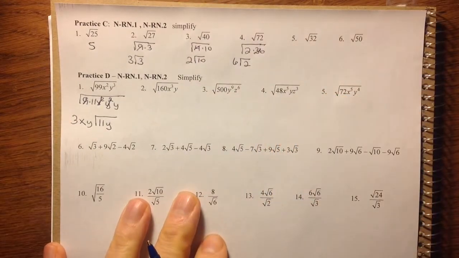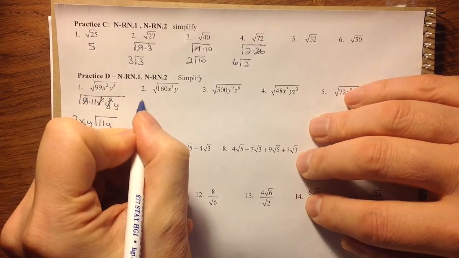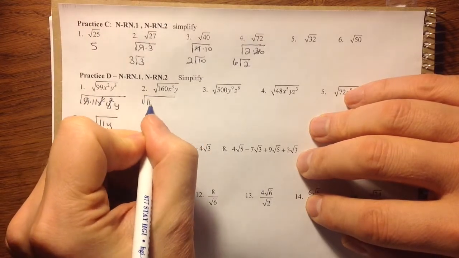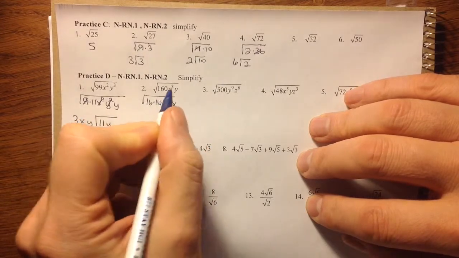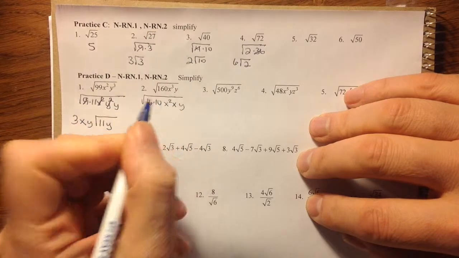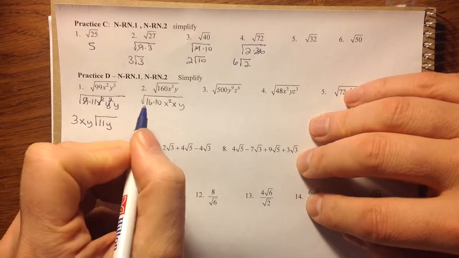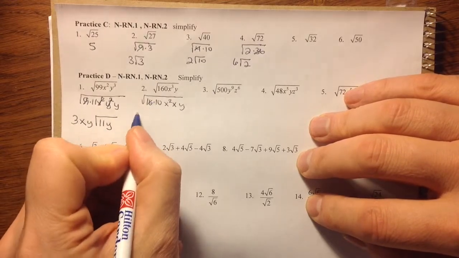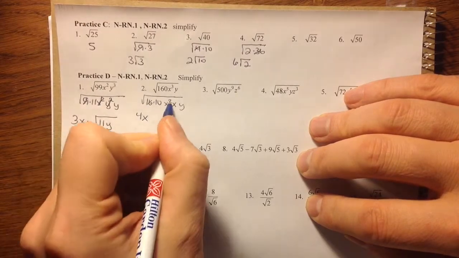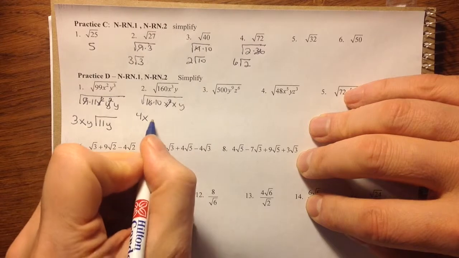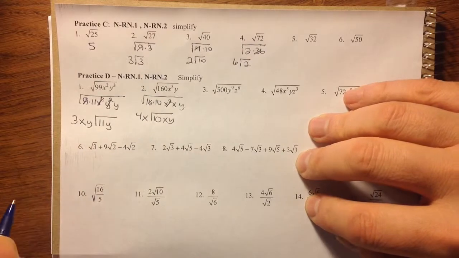Here, if you take a look at the next one, we've got 160, and I can break this apart into 16 times 10, x squared times x, and then y. Once again, x squared times x is the same thing as x to the third, but now I've got a perfect square. So the square root of 16 is 4. This comes out. 10 I've got to leave in there. The square root of x squared is x. And then these two stay with the 10. So I've got 4x square root of 10xy.